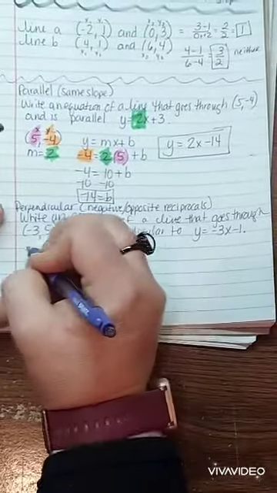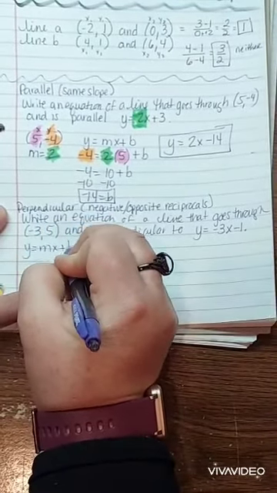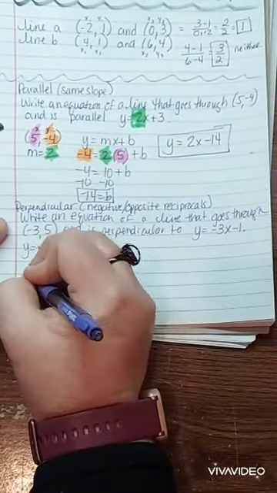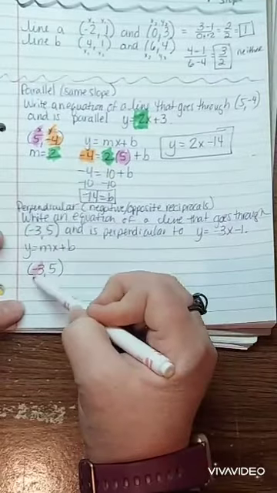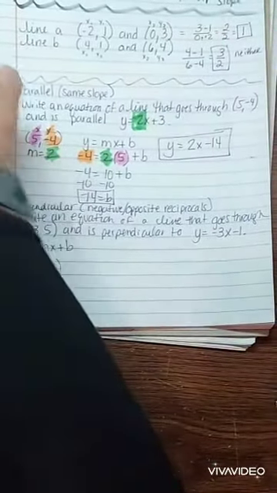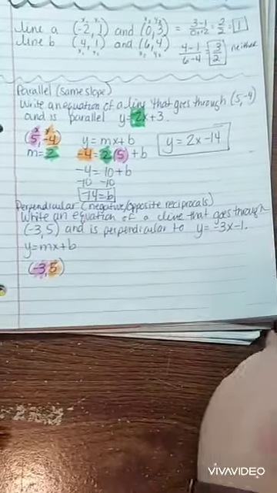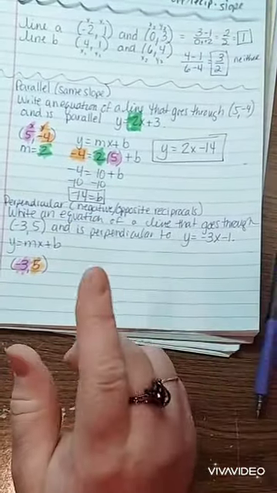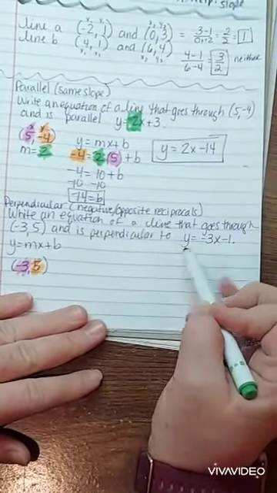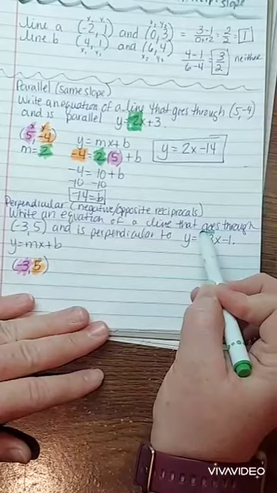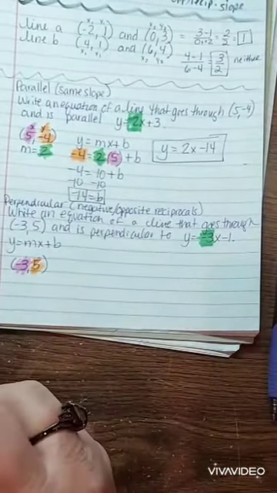Okay, here we go. All right, well, I've got my point, I've got my x, I've got my y. Oh, I need my m, don't I? Okay. So, what's my slope here? You're right, it's -3.